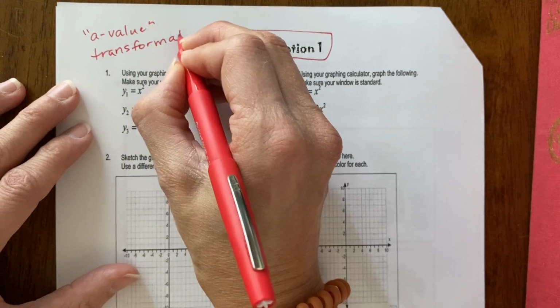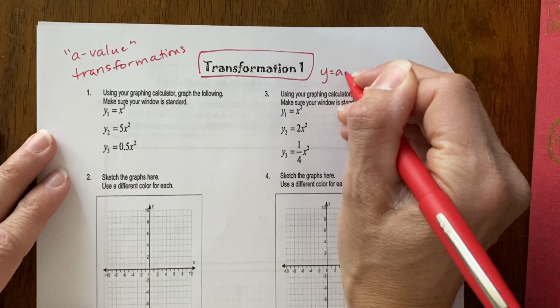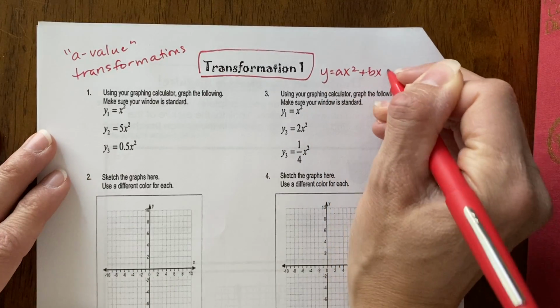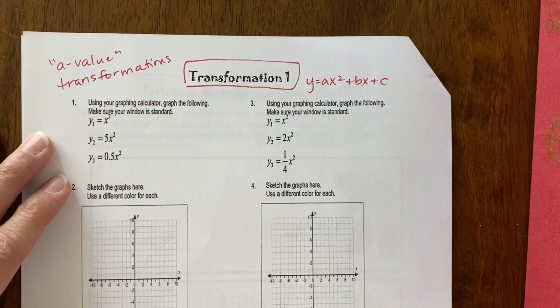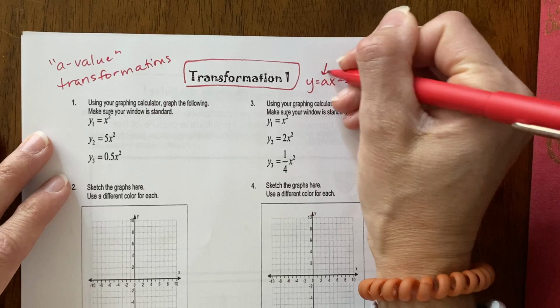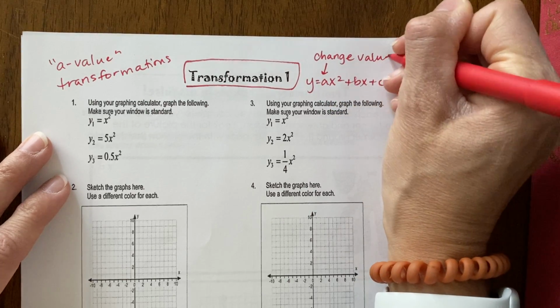So a-value, remember, y equals ax squared plus bx plus c is our standard form. So really what we're looking at is what happens when we change the value of a.